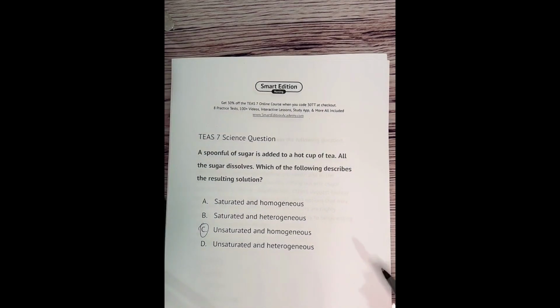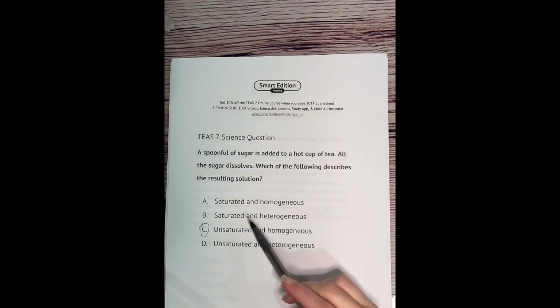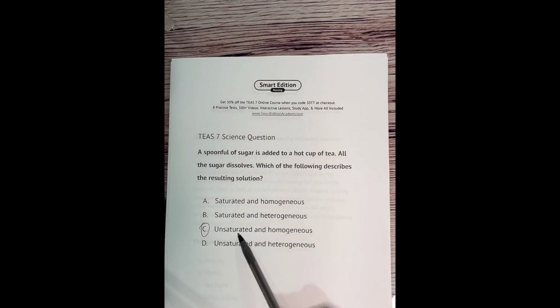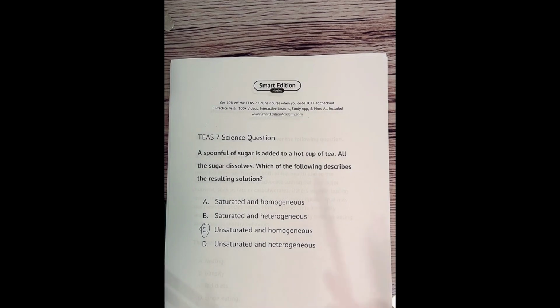So the difference between saturated and unsaturated, as Apple user asked, is that saturated means you cannot add more to the solution because it's all used up, whereas unsaturated means the solution still has room for more, because it has not reached the maximum amount of solute.